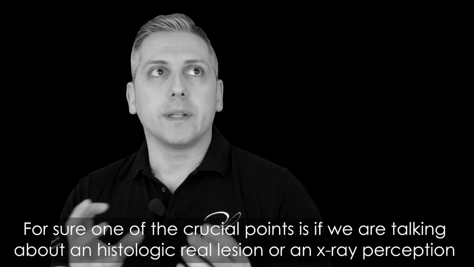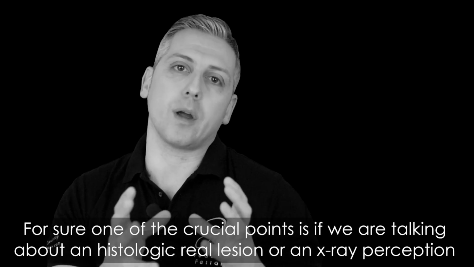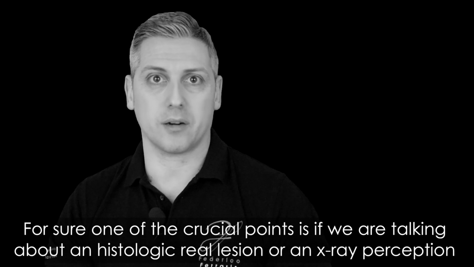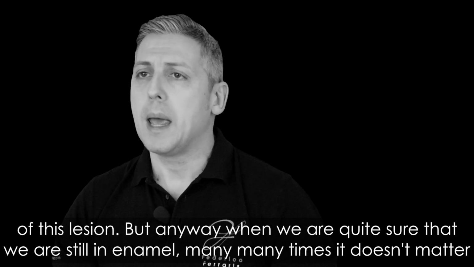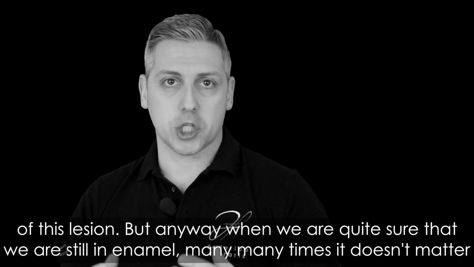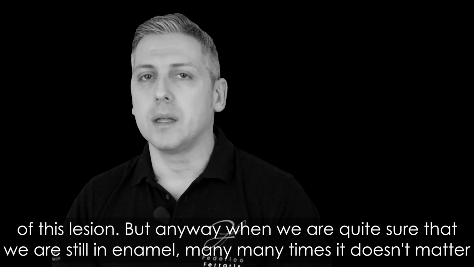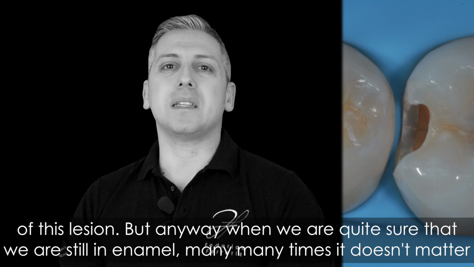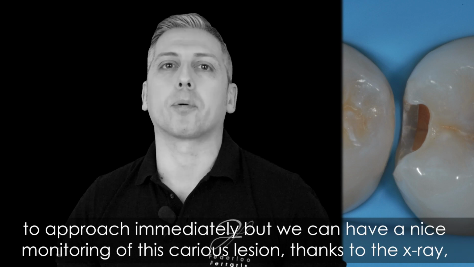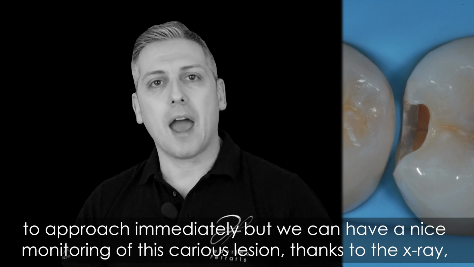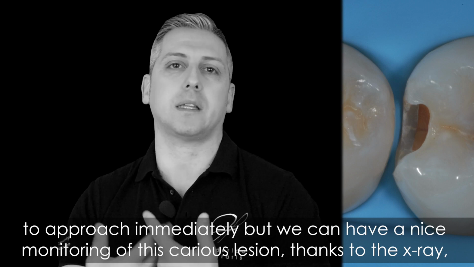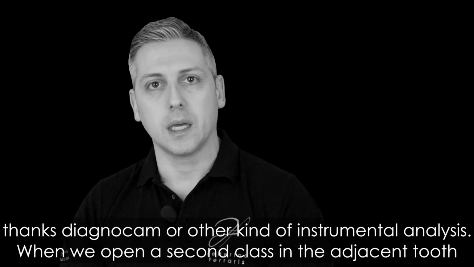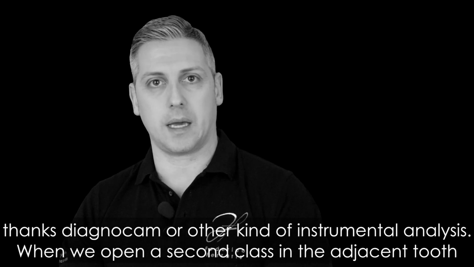For sure, one of the crucial points is whether we are talking about a histological real lesion or an X-ray perception of this lesion. But anyway, when we are quite sure that we are still in enamel, many times it doesn't matter to approach immediately, but we can have a nice monitoring of this carious lesion thanks to the X-ray, thanks to the Angiocam or other kinds of instrumental analysis.